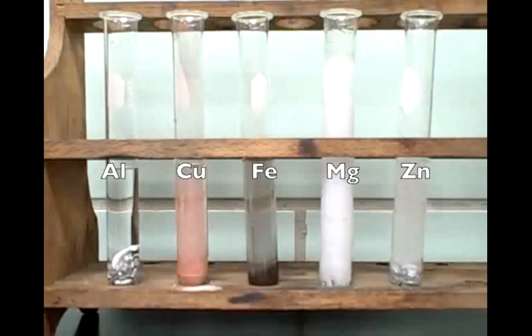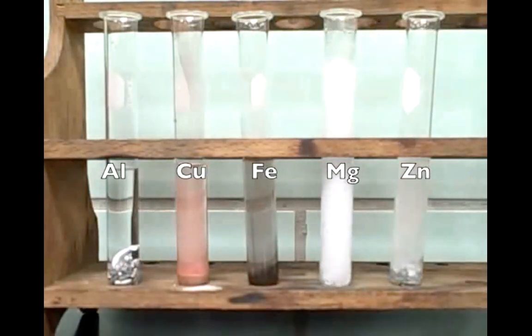You can see the magnesium reacts vigorously to form magnesium chloride and hydrogen gas. Zinc is reacting quite vigorously too, although less so compared to magnesium. So zinc will be making zinc chloride and hydrogen gas.